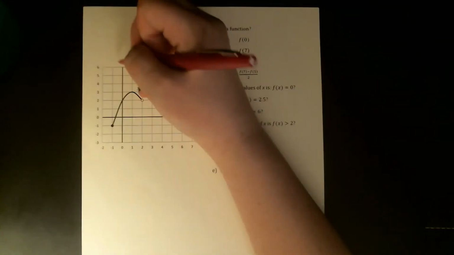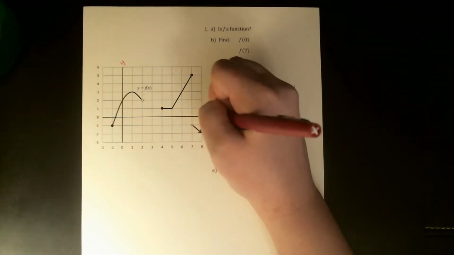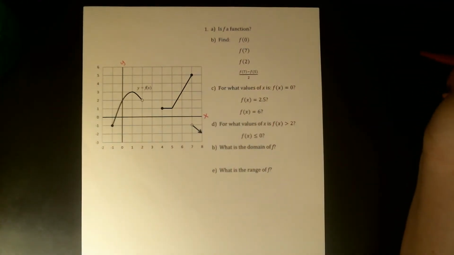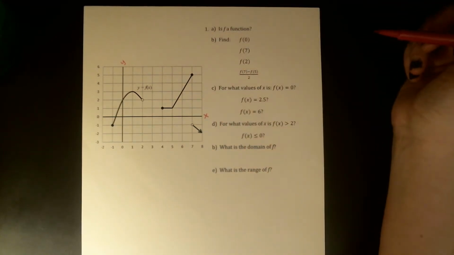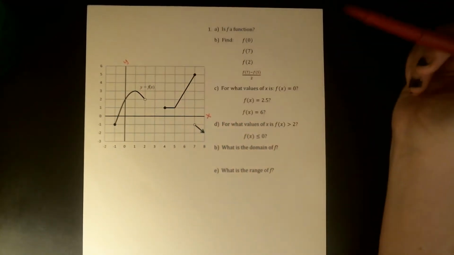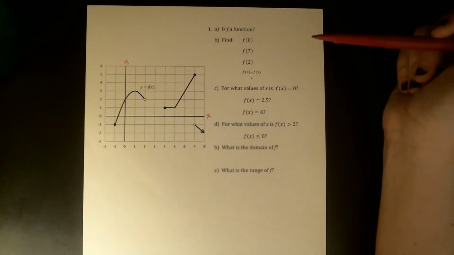Remember that the rule is for a relation to be a function, every input has to get paired with exactly one output. So this is definitely a relation. This graph is relating x values and y values using ordered pairs, points on the graph. So the point (6, 3) is relating an input to an output. And we're using function notation. We're calling it f of x, y equals f of x.